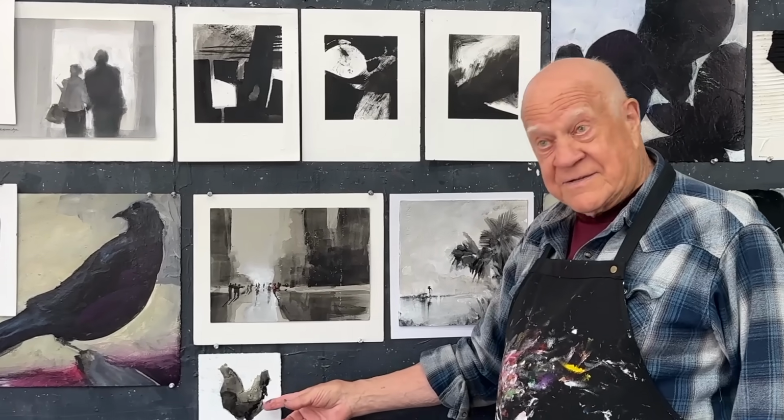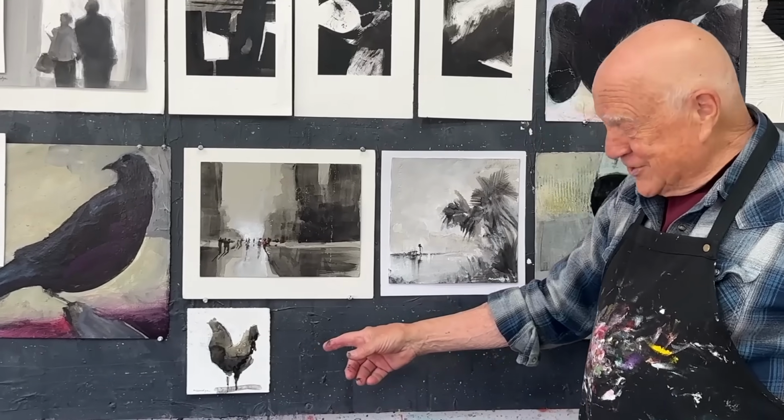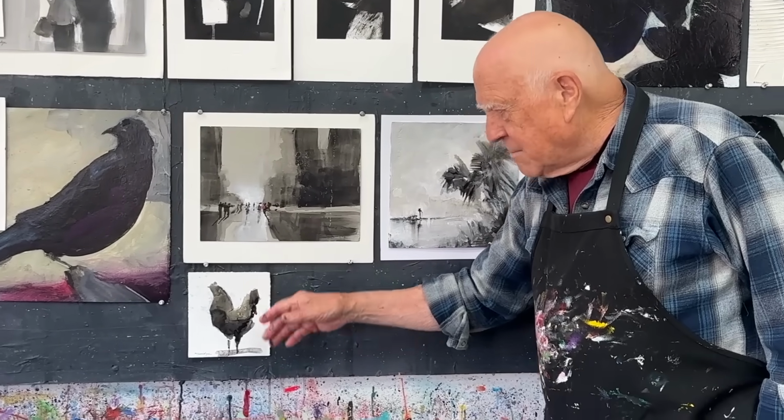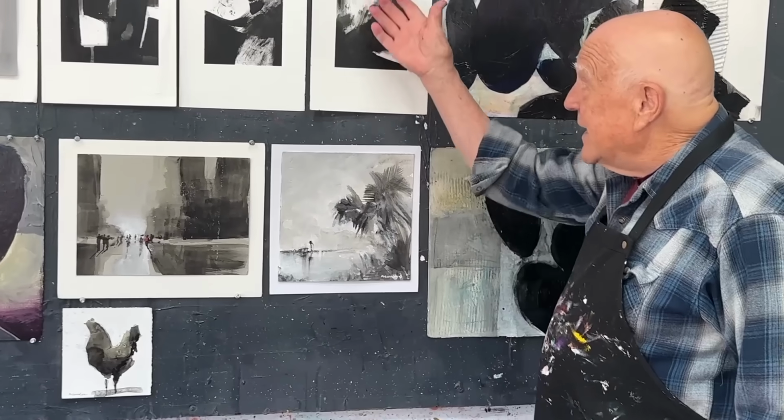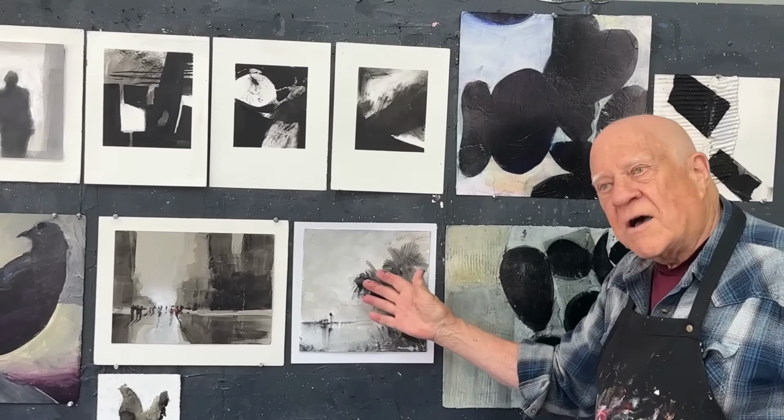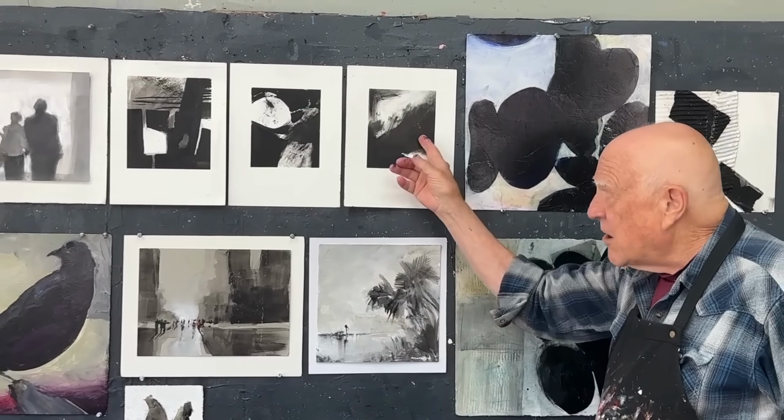Talk about graphic design. Here's a little quick sketch I did of one of our chickens. Just one color, black, get in, get out, do it. Do a whole lot of them, just black. Again, soft edges. Here's one, soft edges. Soft edges up here, hard edges.